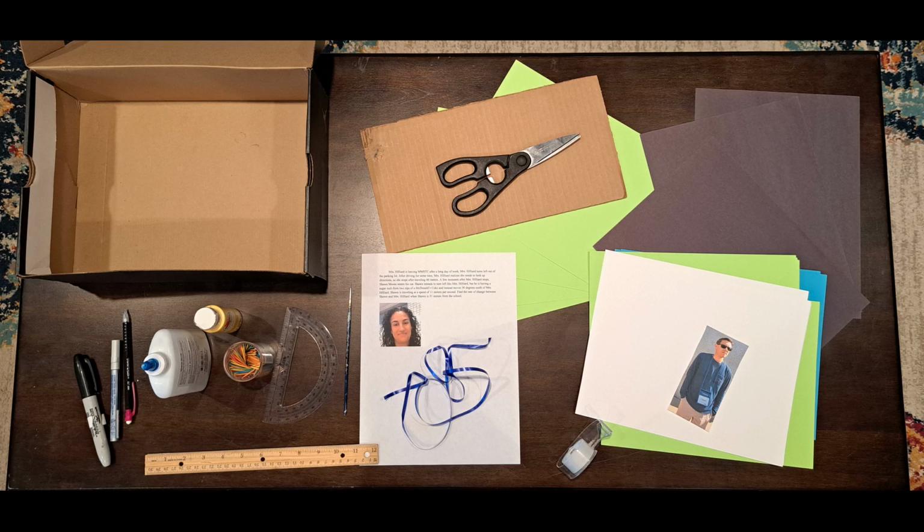Some materials that you will need to create this diorama include a 13.5-inch by 10-inch shoebox, scissors, toothpicks, a blue ribbon, cardstock in the colors blue, black, and green, cardboard, pictures of the related rates problem, pictures of Sean and Mrs. Hilliard, a ruler, glue, and some writing utensils.